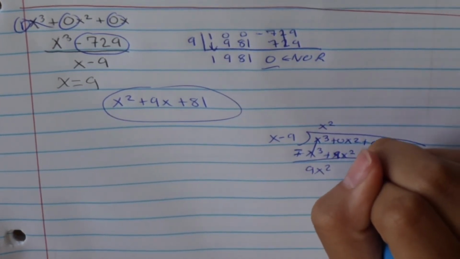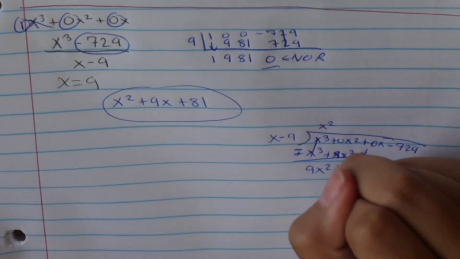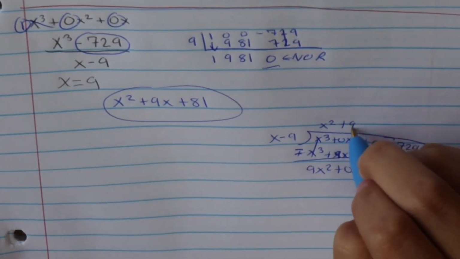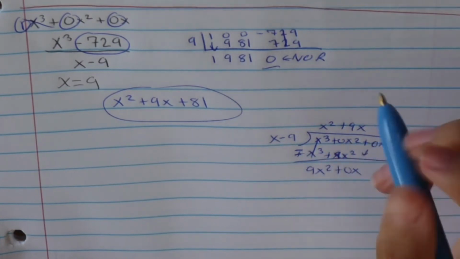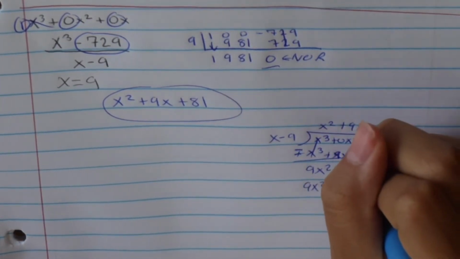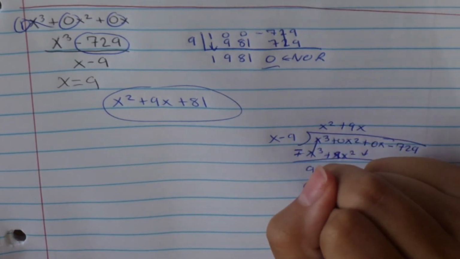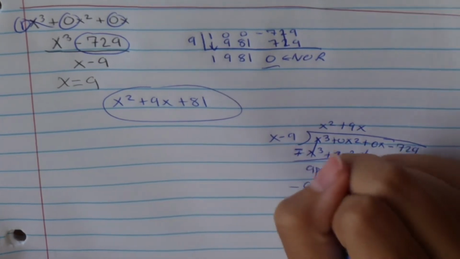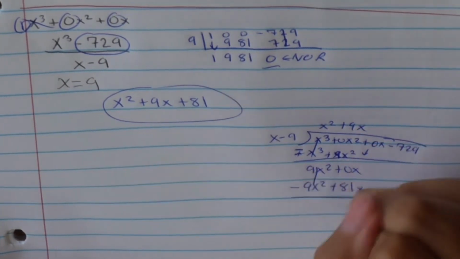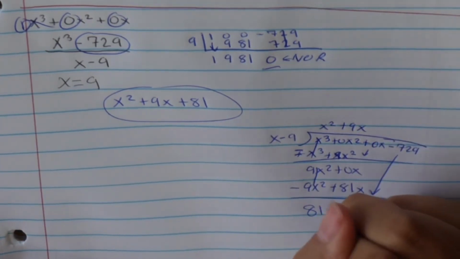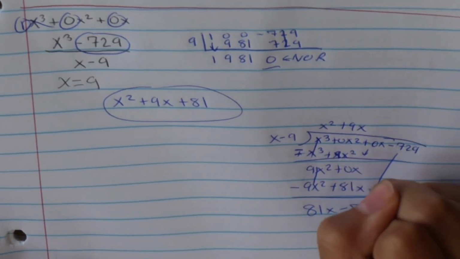You bring down the 0. You have plus 0x. You do plus 9x. 9x times x is 9x squared. 9x times negative 9 is negative 81x. You do the opposite. These two cancel out. 81x is left over. You bring down the final number, 81x minus 729.